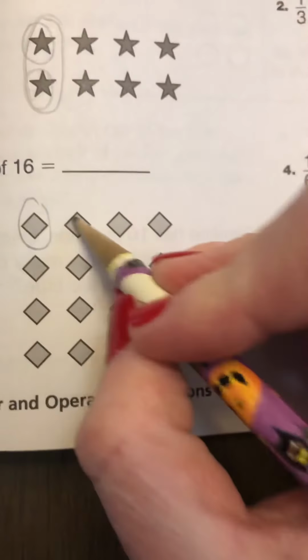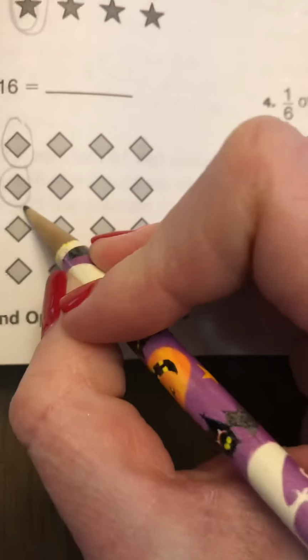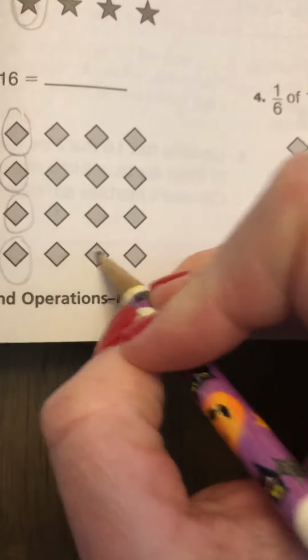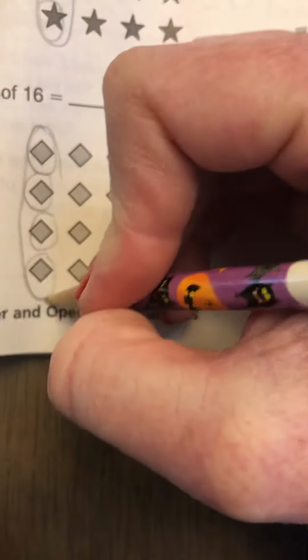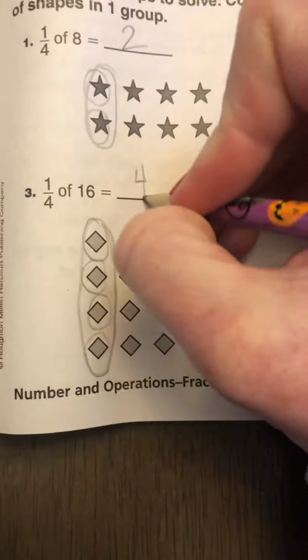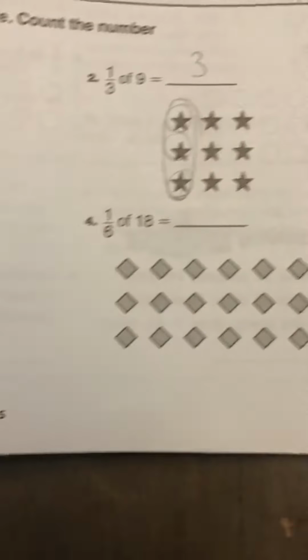1/4 of 16. So 1, 2, 3, 4. 1, 2, 3, 4. 1, 2, 3, 4. 1, 2, 3, 4. We look at all of these. We have 4 diamonds circled. So 1/4 of 16 is 4. And we check by saying 4 times 4 equals 16.